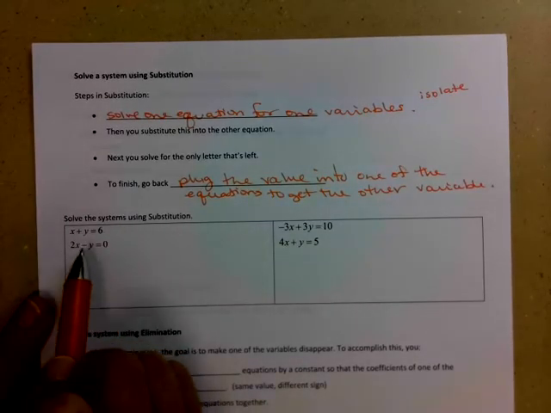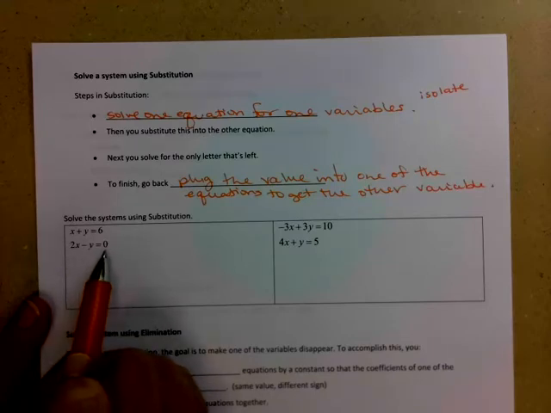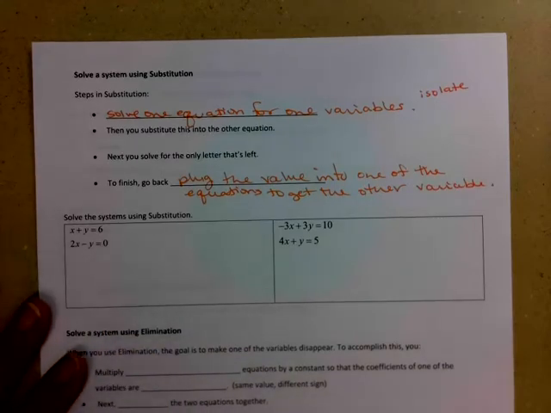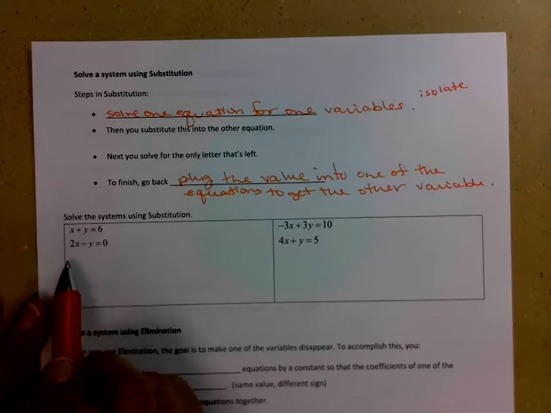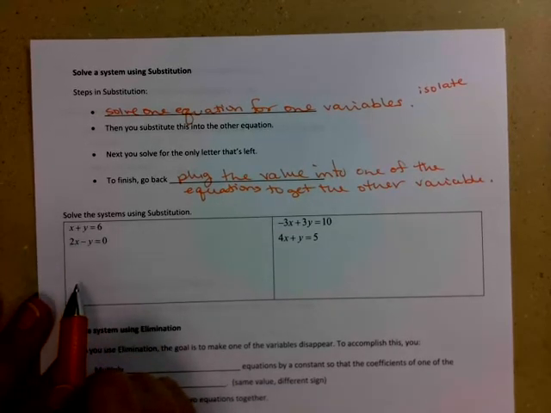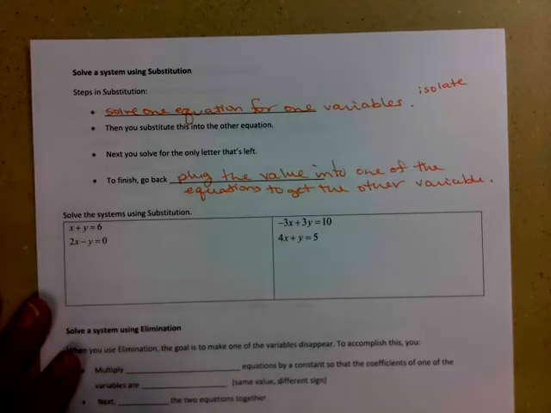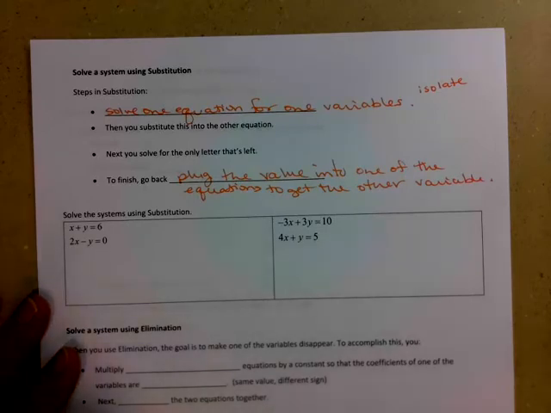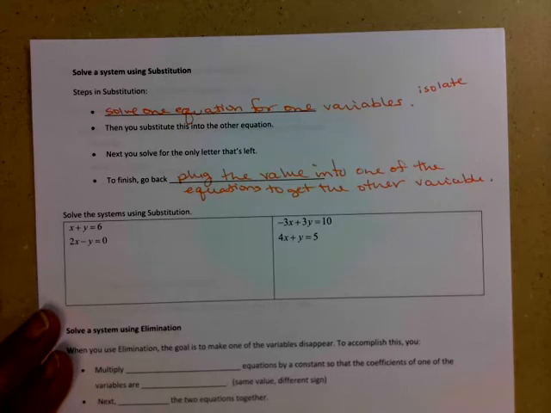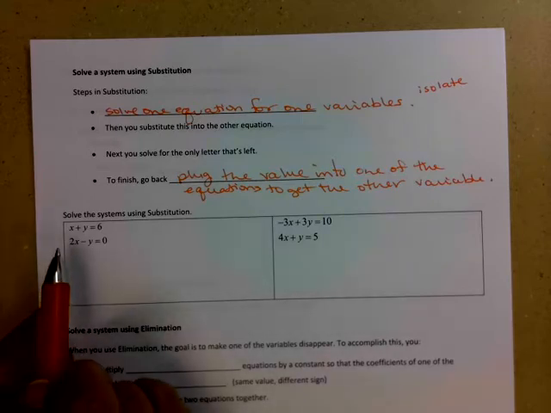So here's a system. x plus y equals 6 and 2x minus y equals 0. We need to solve for one of those four letters that we have. There are three really good choices and one not as good choice. Can you all decide which one would be the not good choice? Yeah, right?